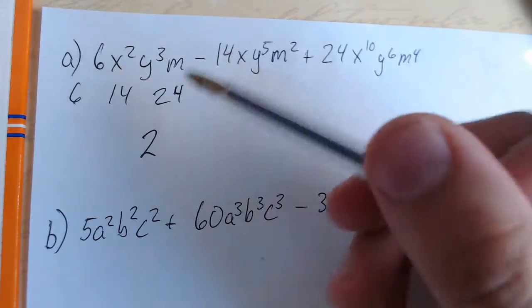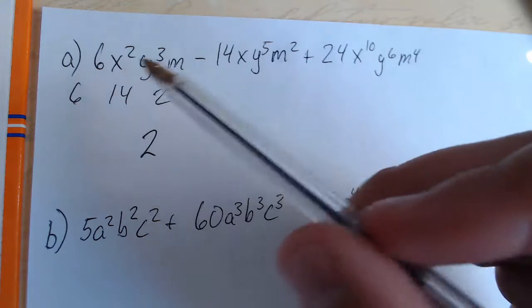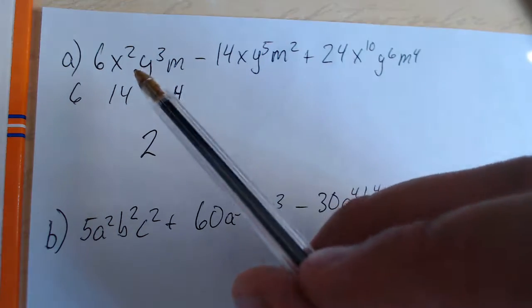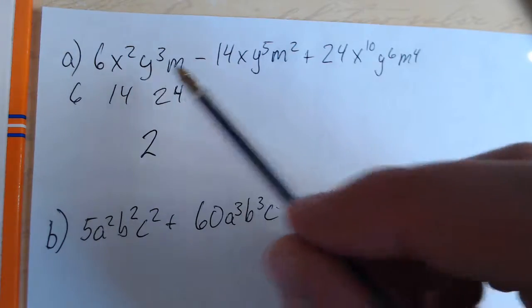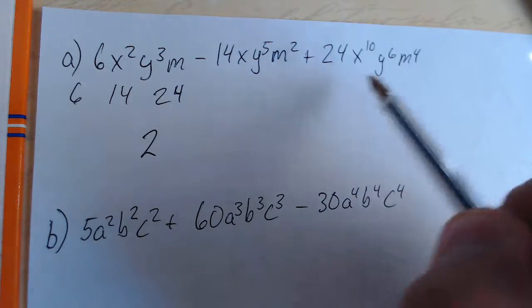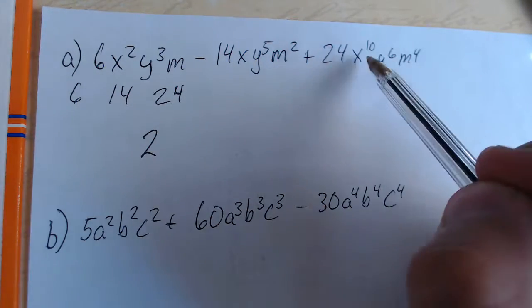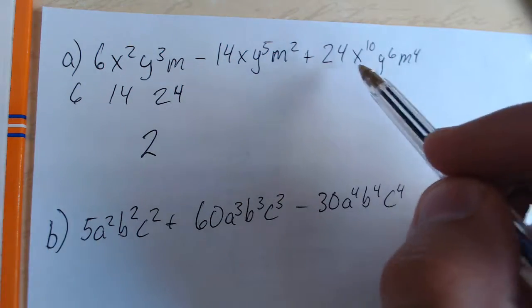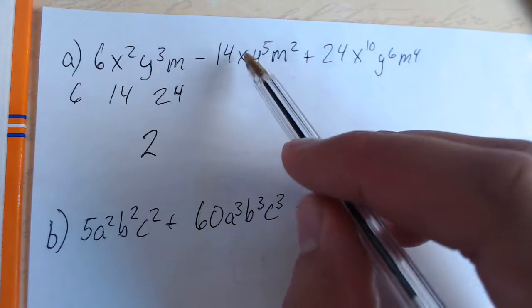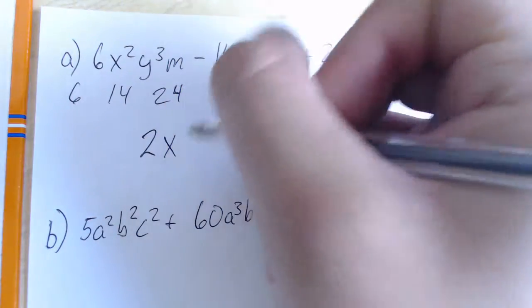Now the second part, we have to find the greatest common factor of all of these letters. Now that can be a little tricky. So all we're looking for is the highest exponent of each letter that every problem has. So we'll start with the x's. We have x^2, x^1, and x^10. So the highest exponent that all of them share is x^1, because you can't fit x^2 or x^10 into this number. It's only got one x. So the lowest exponent is going to be x to the power of 1.